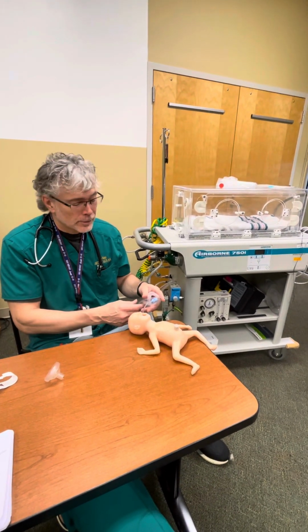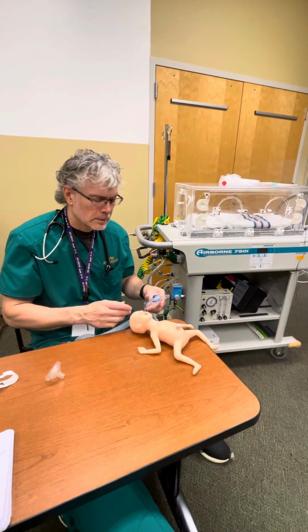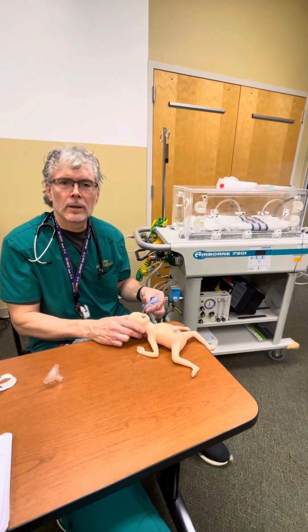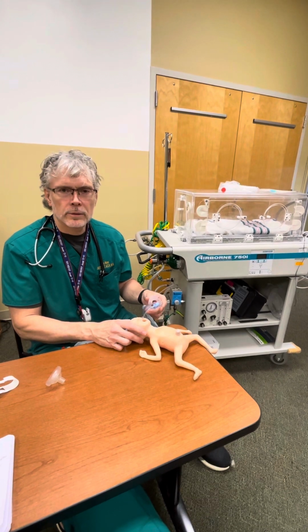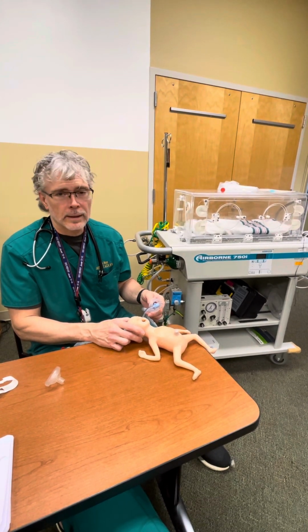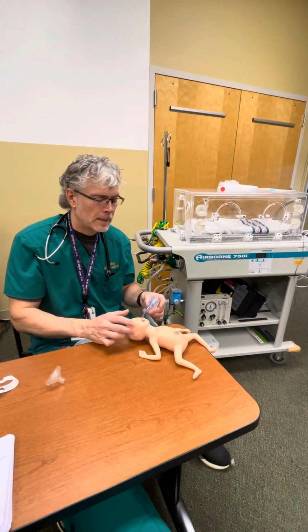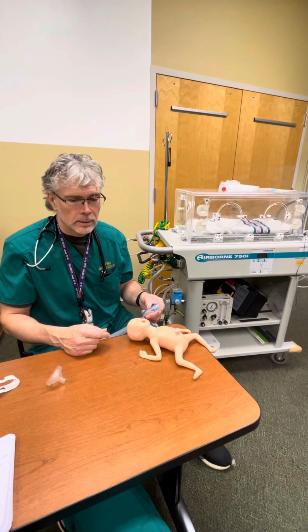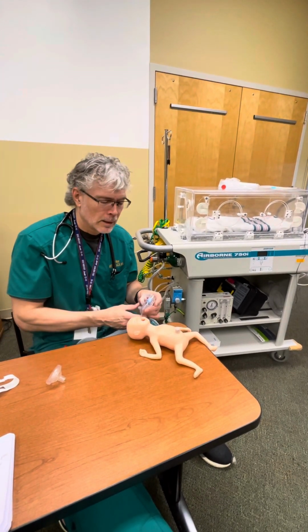Hey everybody, this is Tony. We just intubated a mannequin here. This is the equivalent to a probably 26 to 28 week gestation infant. And we're going over pressures, we're going over rates, inspiratory times, expiratory times, CPAPing with a machine, and we've done quite a bit. Tiffany intubated this baby just now, by the way.